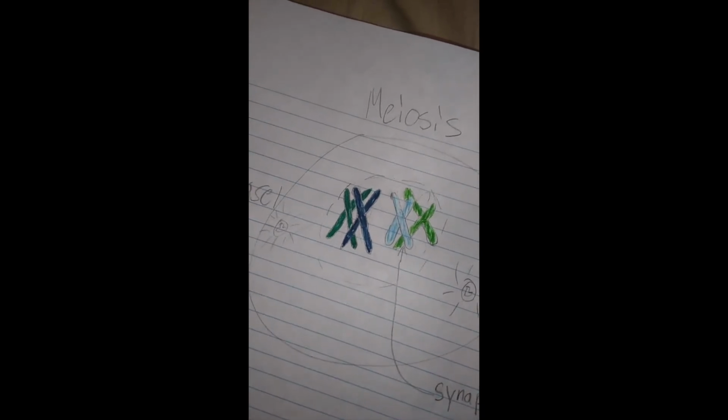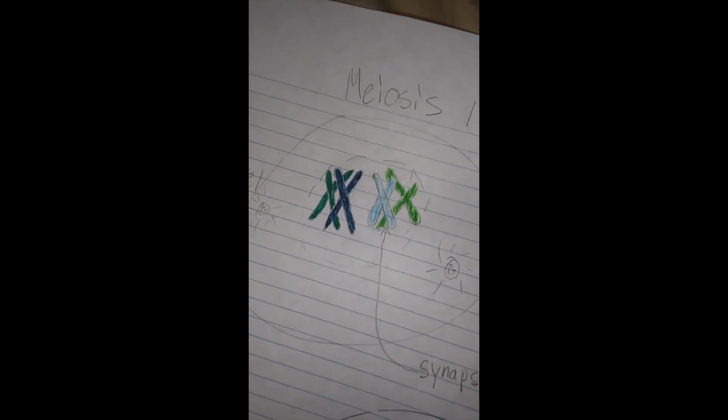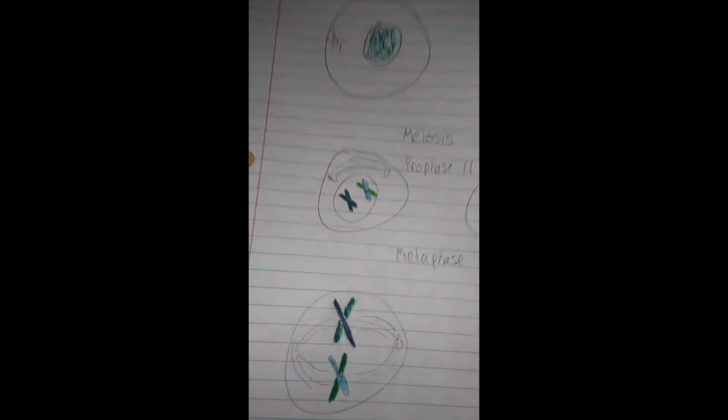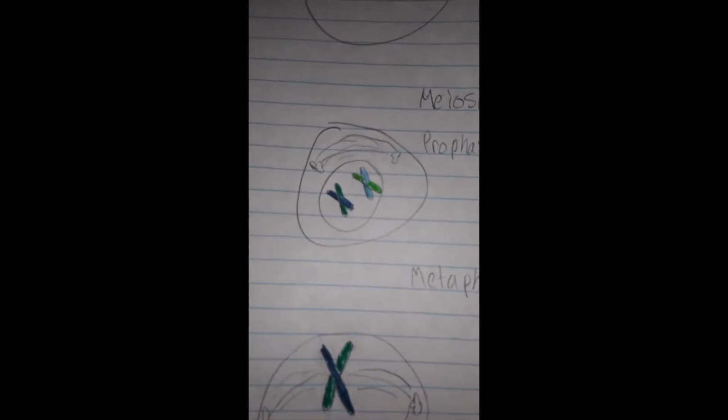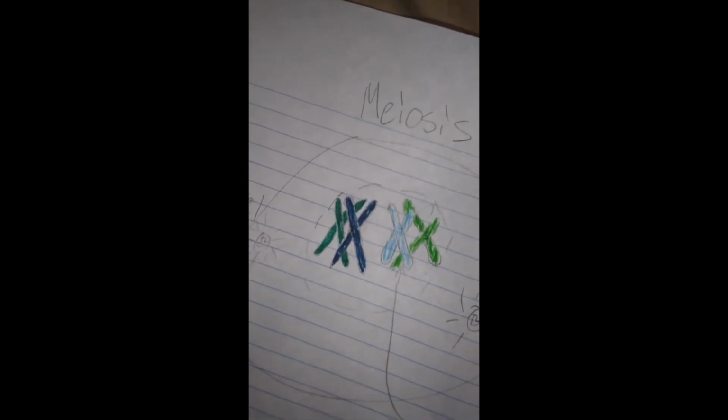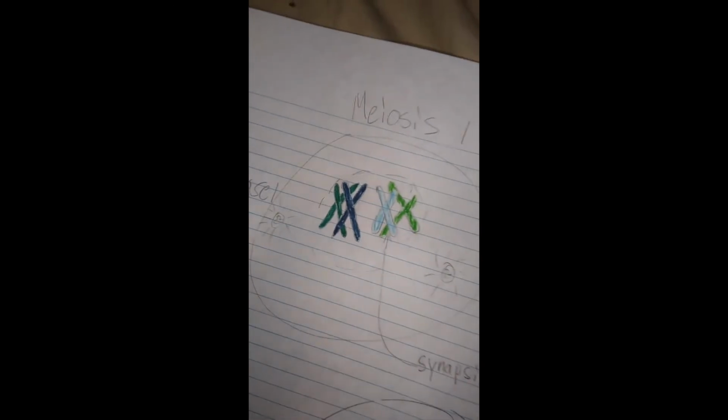But meiosis is basically mitosis twice, and we'll see that once we get to meiosis 2 in prophase 2, when we have two daughter cells that have two chromosomes instead of the two homologous pairs that we had at the beginning of meiosis 1.